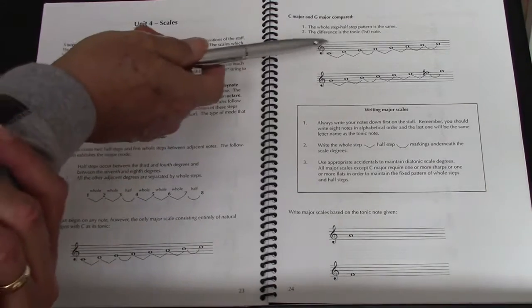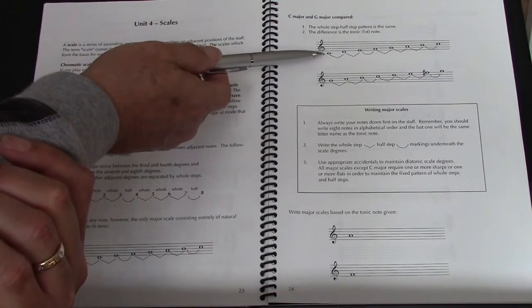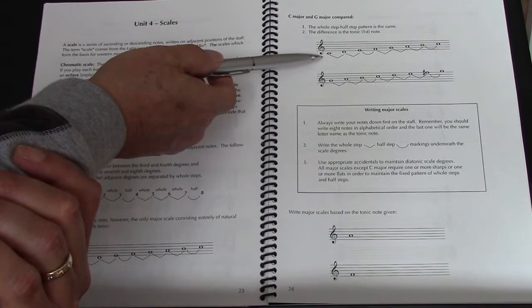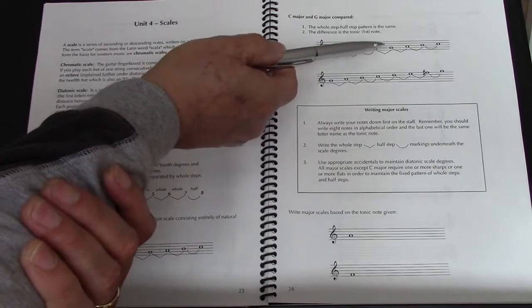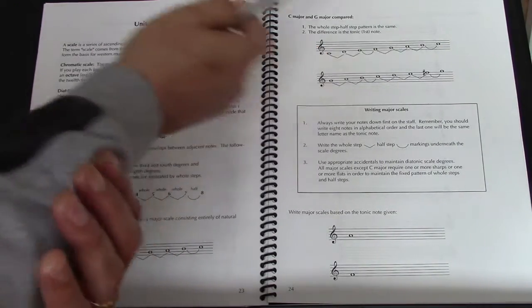So again, when you look at this scale on the second page, I have the C scale there all over again, and again, whole, whole, half, whole, whole, whole, half.